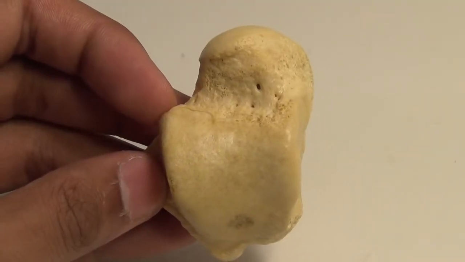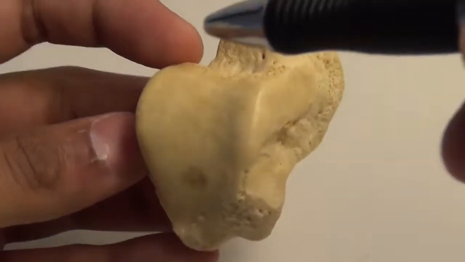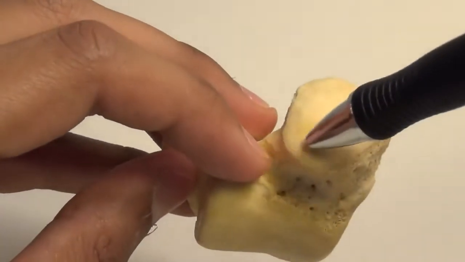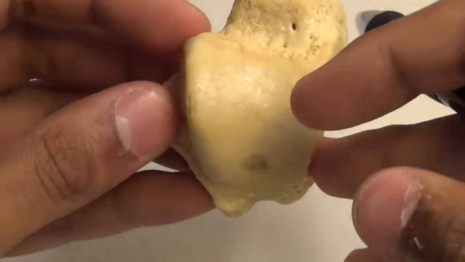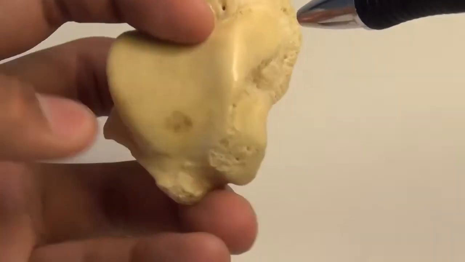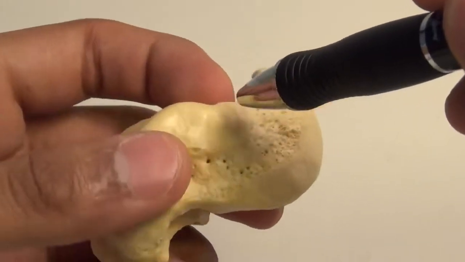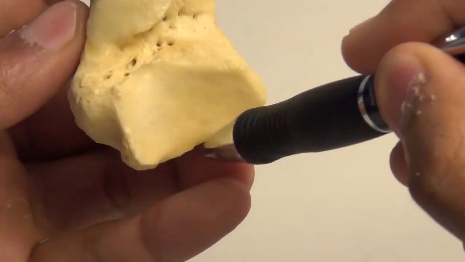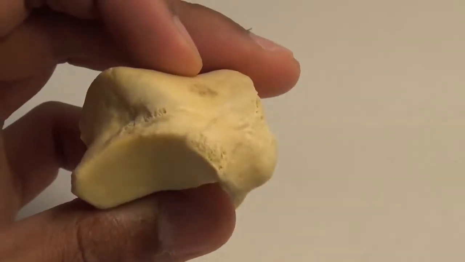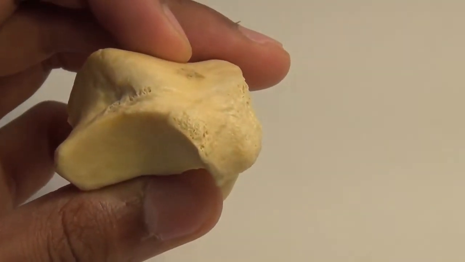This is a left talus. The talus consists of a body, neck, and head. The body of the talus consists of 5 surfaces: the superior surface, medial surface, inferior surface, lateral surface, and the posterior surface.